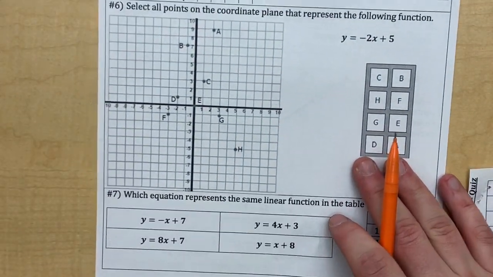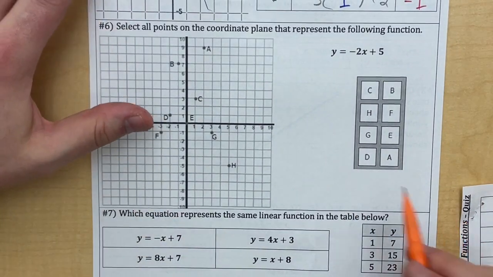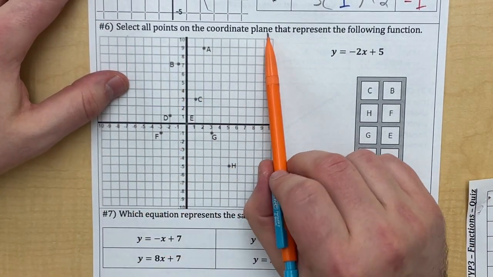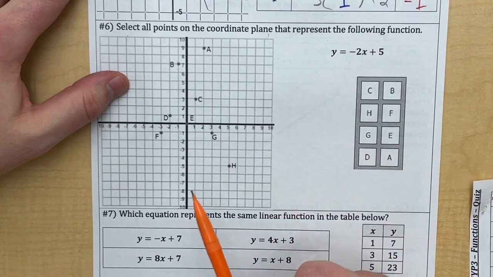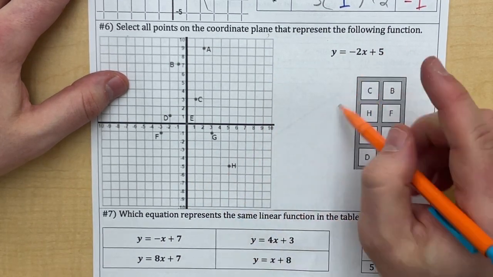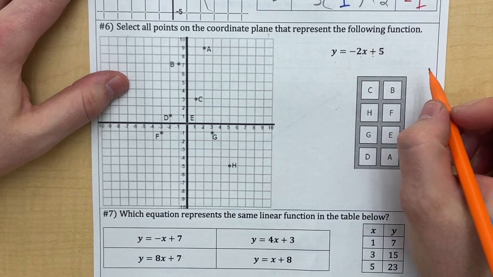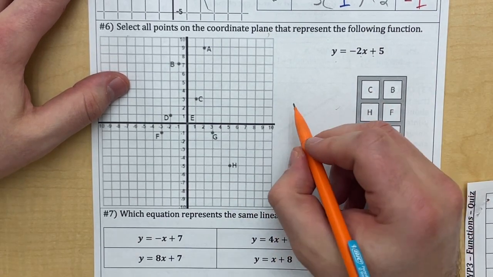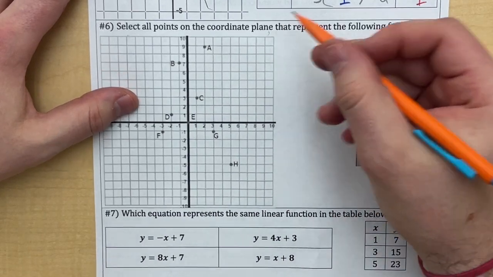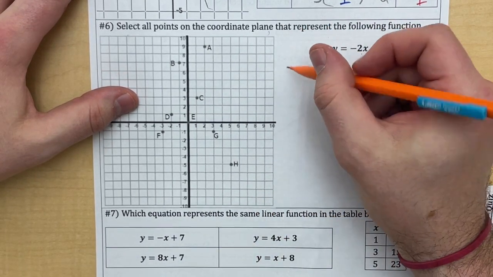In number 6, same kind of idea. It says select all points on the coordinate plane that represent the following function. A couple ways to approach this, and I can say y equals -2x + 5. What you can do is this. Let's plot a couple points, or let me evaluate, I should say. Let me evaluate a couple points.